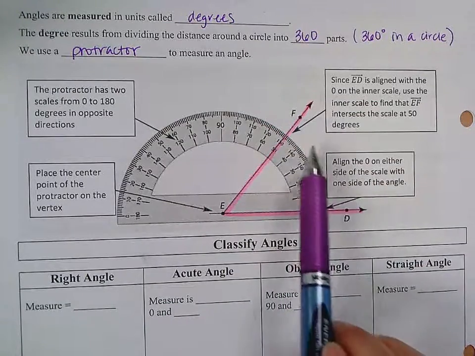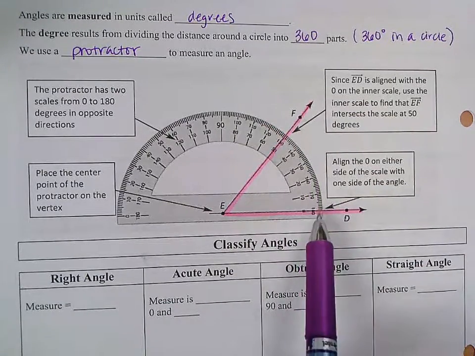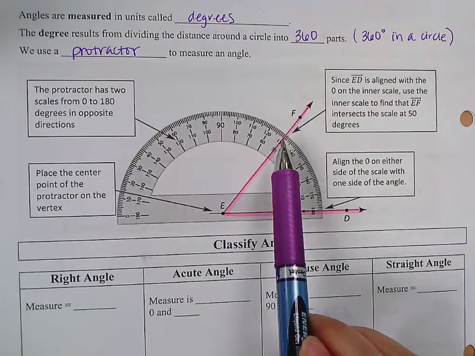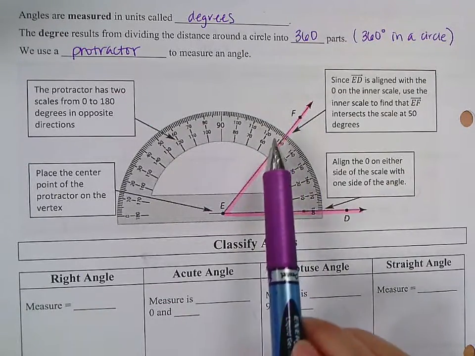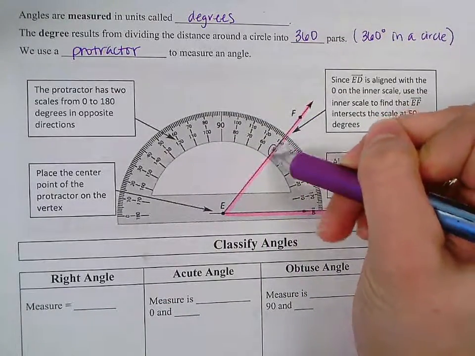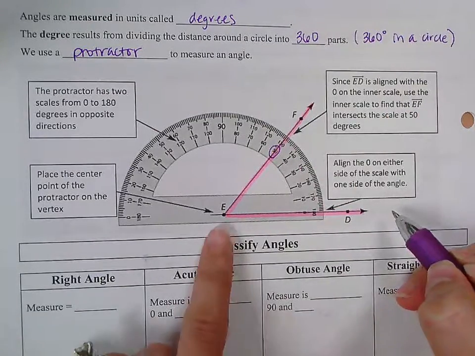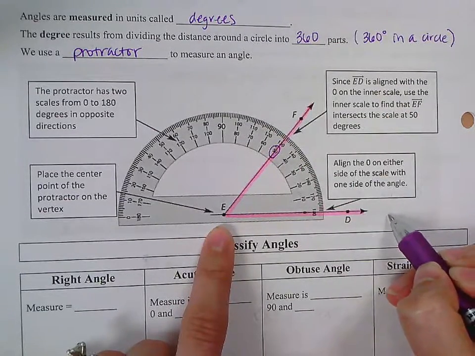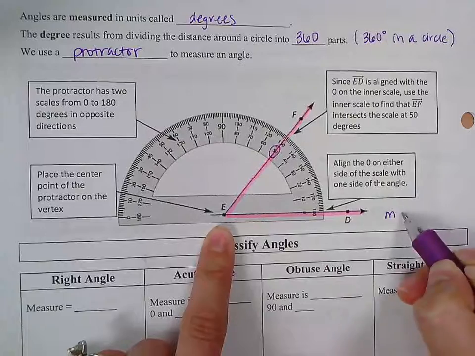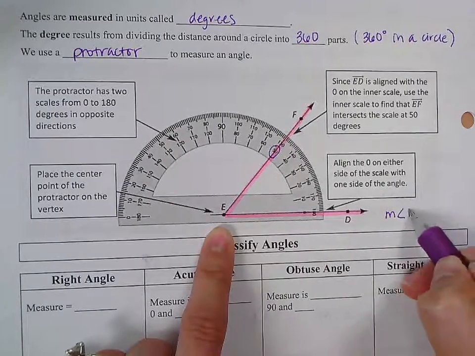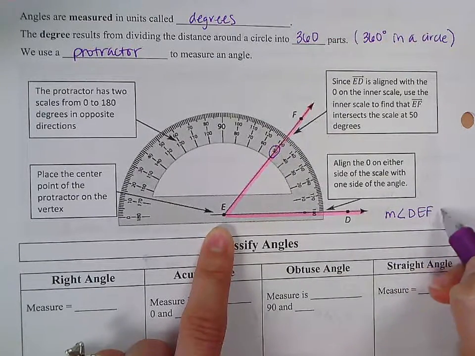And then you look to see where the other ray meets. So it's from 0 to, this one is aligned at 50 degrees. You can see it. And that means, I would write this as the measure of angle, I'm going to call it DEF, is 50 degrees.